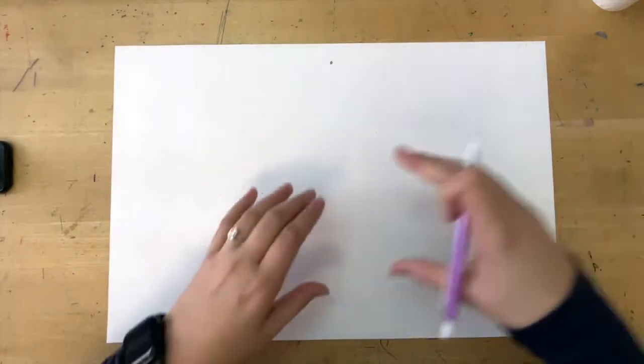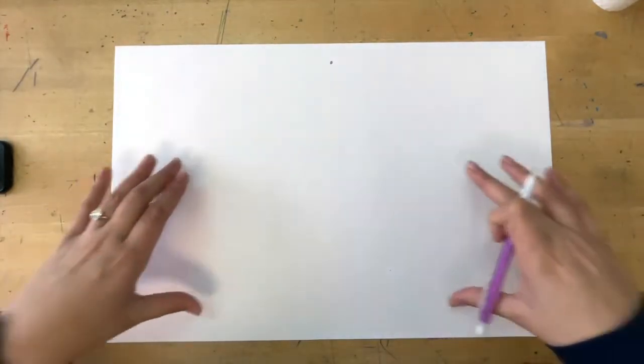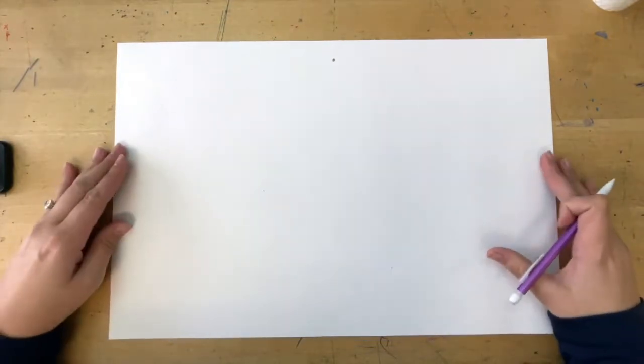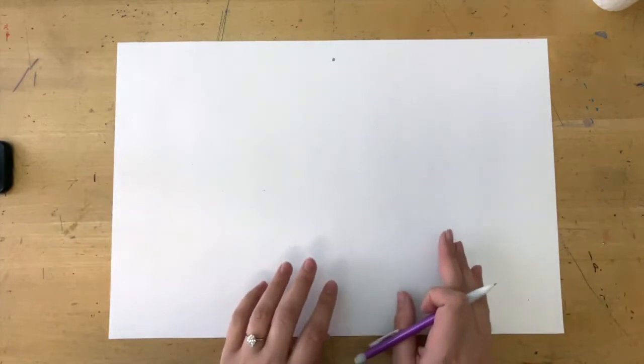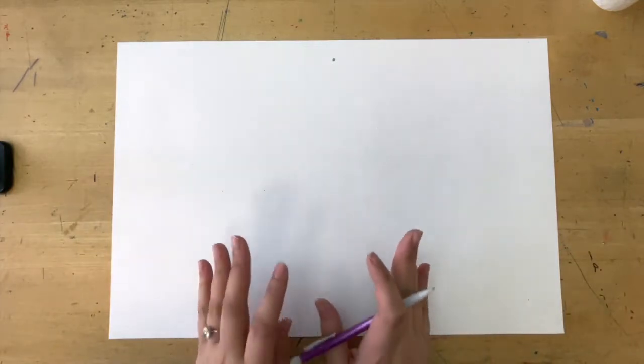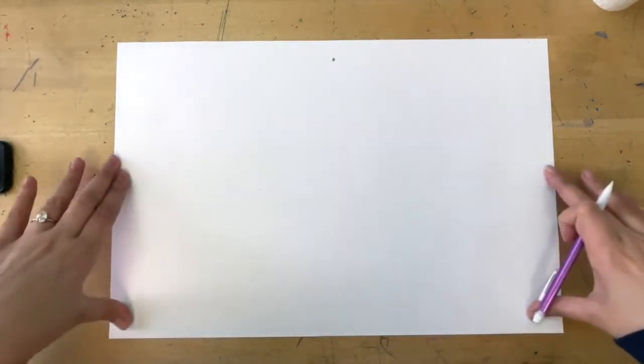Now, down on the bottom half or middle bottom half is where you're going to do your bubble letters. So of the word you picked, whatever name you picked, you're gonna do that on the bottom middle half.